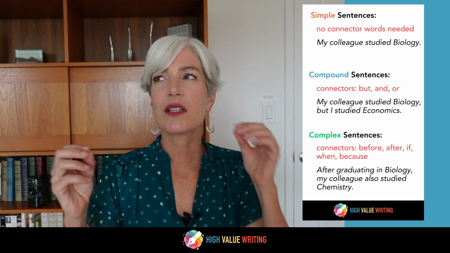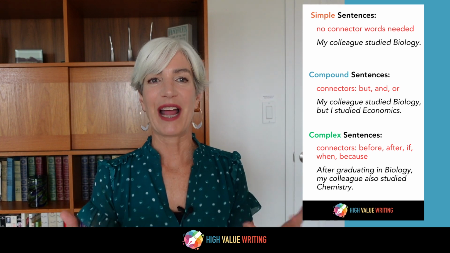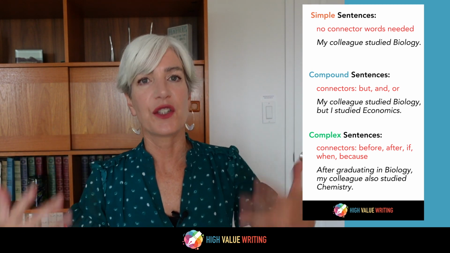Complex, now we are using the connectors like before, after, if, when, because, where one situation is depending on the other happening, the other's timing, the other being different. So here I'm going to use after, difference in timing. After graduating in biology, my colleague also studied chemistry. After she graduated in biology, my colleague also studied chemistry. So we have two things, but they're not equal because one happened after the other, depends on the other.